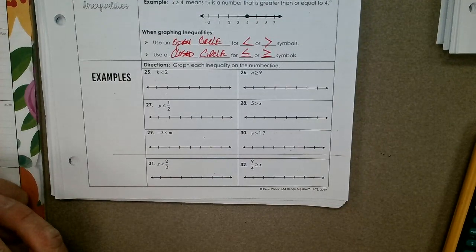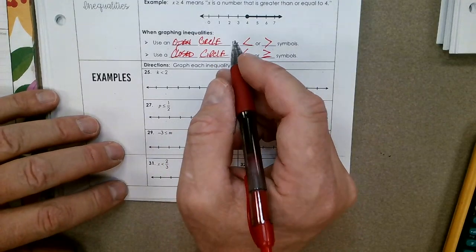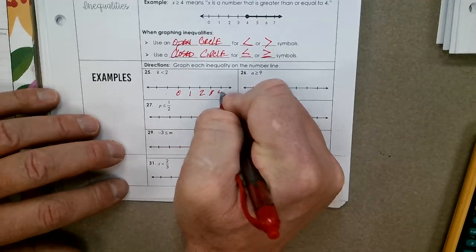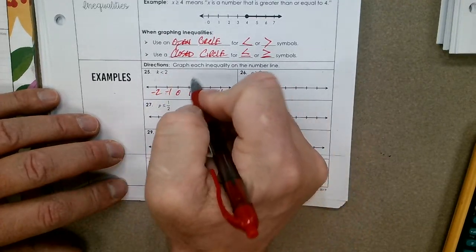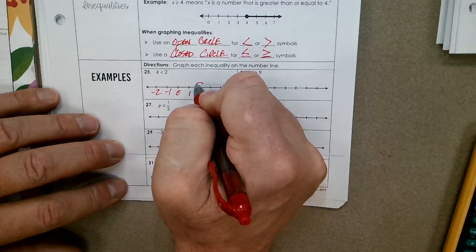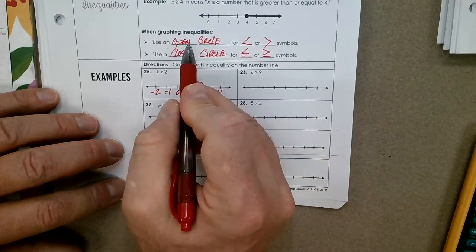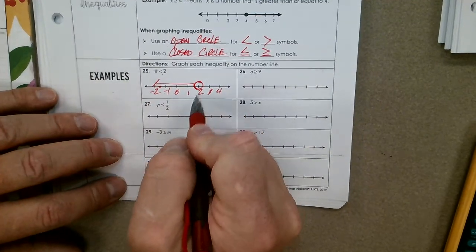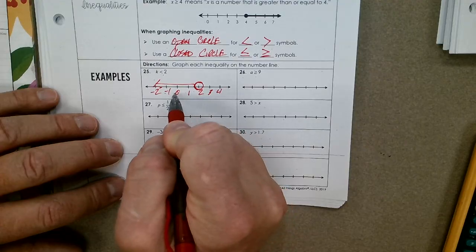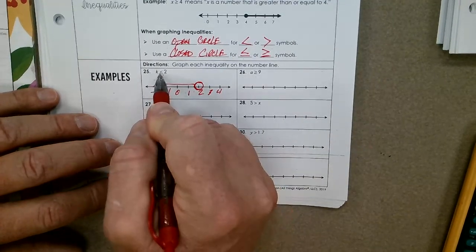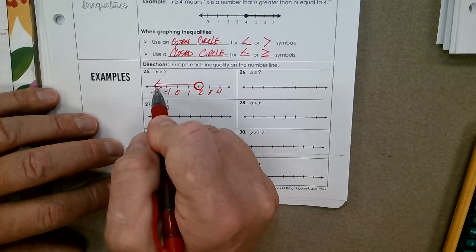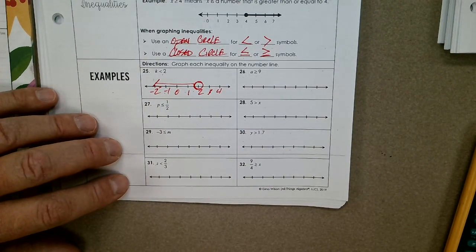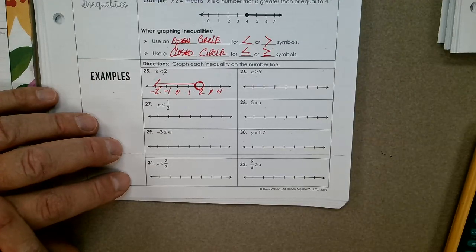K is less than 2. Okay. So what I'm going to do is just put 0 here, 1, 2, 3, 4, -1, -2. K is less than 2. I'm going to circle 2. There's no line on it, so it's going to be an open circle, and it will work that way. This means that any number less than 2 works for this. 1 works, 0 works, -1, and there's an arrow there, so it goes on forever. Next one. P is less than or equal to a half.